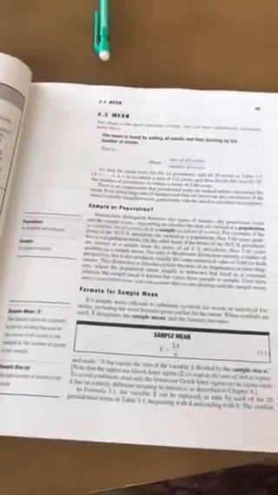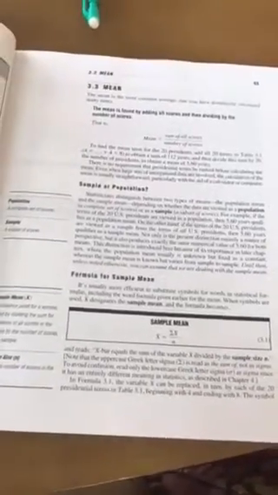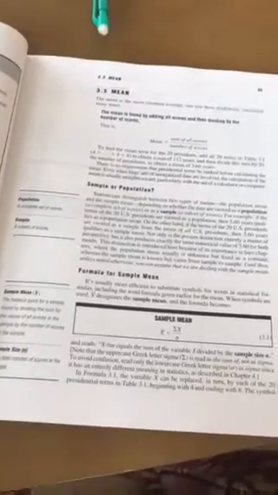This chapter talks about averages and means, and it says that the mean is the most common average, the one that you have doubtlessly calculated many times. And to find the mean or the average, you add all the scores together and then divide by the number of scores.